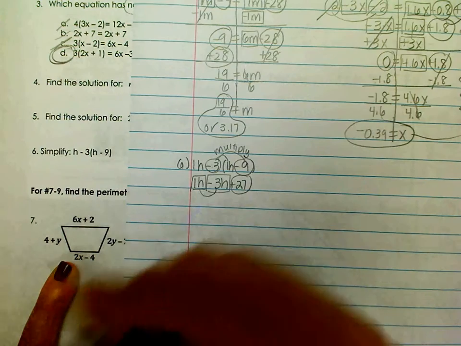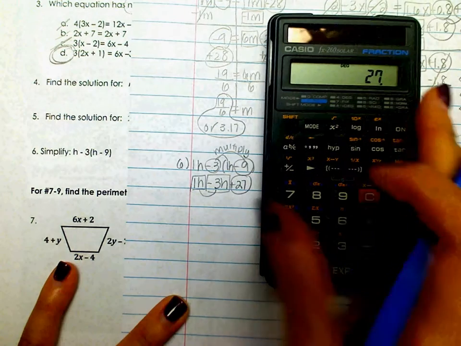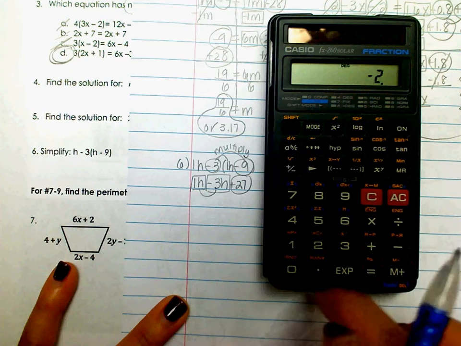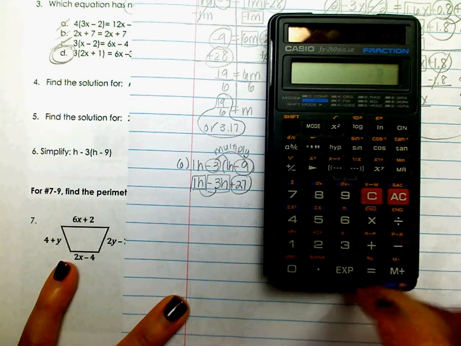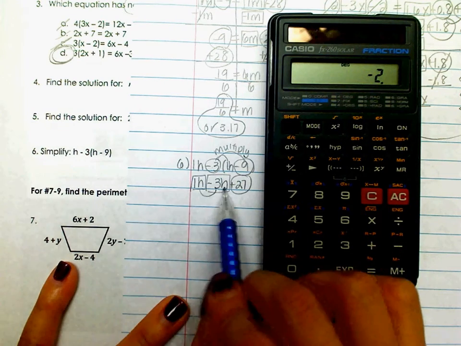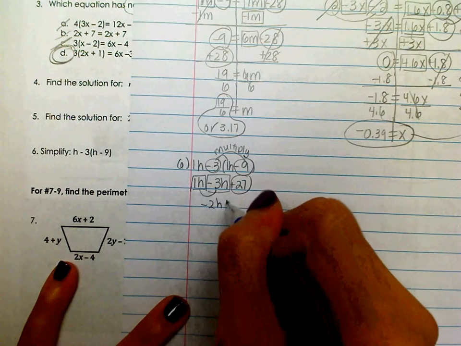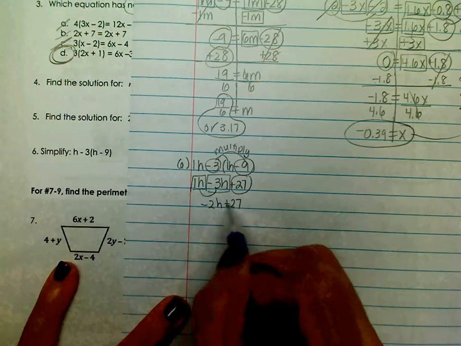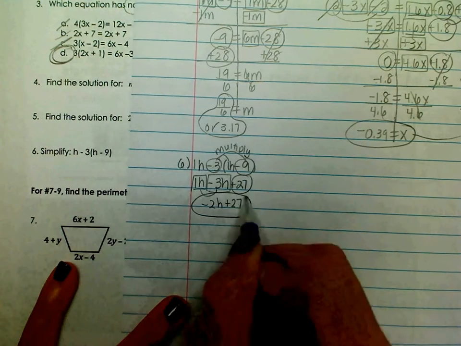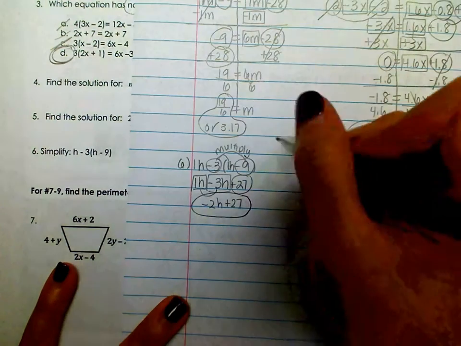Now, again, with your calculator, you can either do 1 minus 3, which is negative 2, or 1 plus 3 negative. Remember, different signs subtract and keep the sign of the larger. So it's negative 2, and then h, and you bring down the 27. Since these are unlike terms, that is considered simplified, and that is your answer.